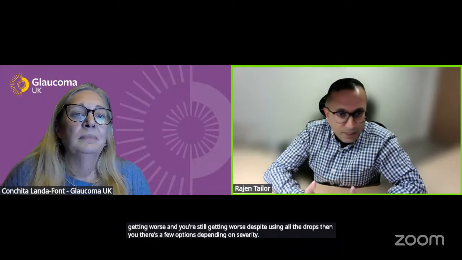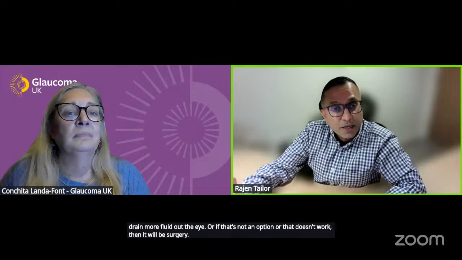You can have laser, SLT laser, to try and stimulate your natural draining system to drain more fluid out of the eye. Or if that's not an option or that doesn't work, then it will be surgery. And which operation will be determined by your consultant based on many factors, which they will go through with you.